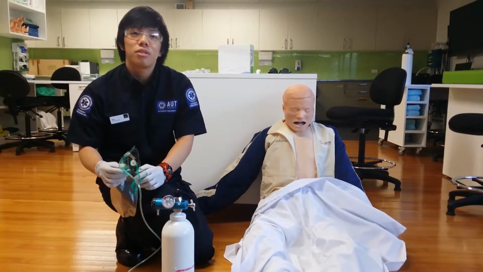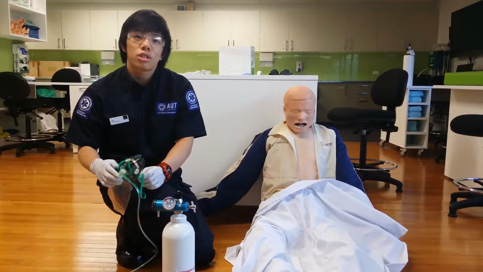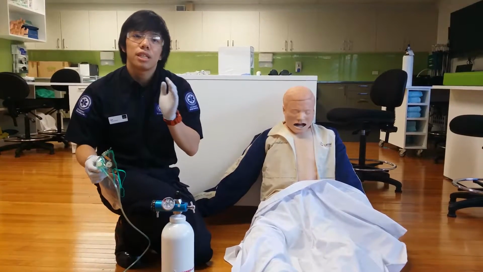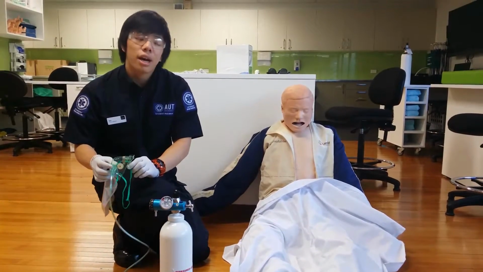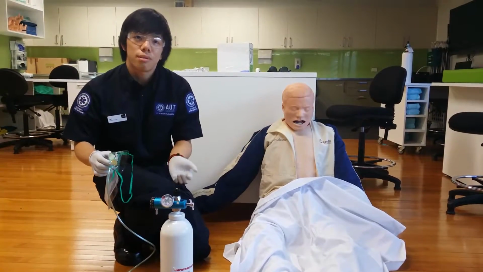So the mask we'll be using today is a non-rebreathable mask, which delivers 90% oxygen at a flow rate of between 10 to 15 liters per minute. This is used when high concentration oxygen is required, but the patient does not need assisted breathing.